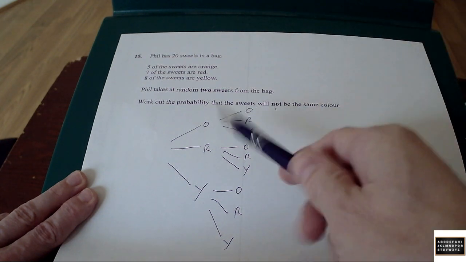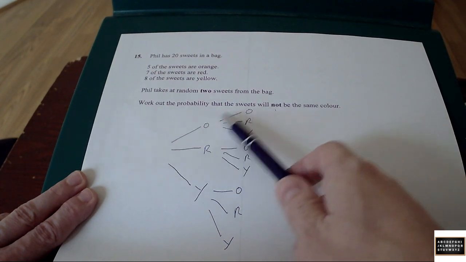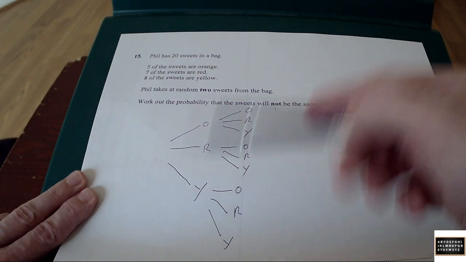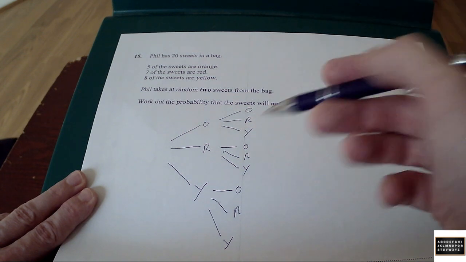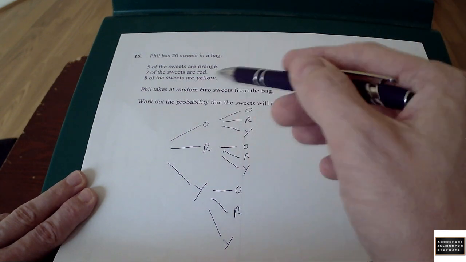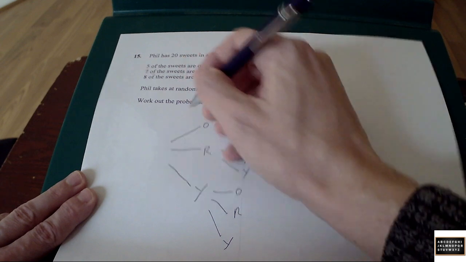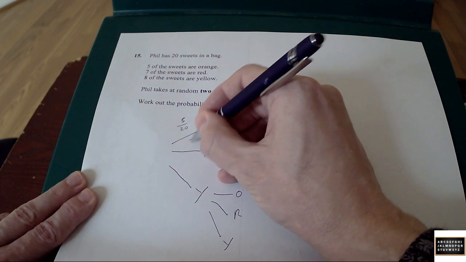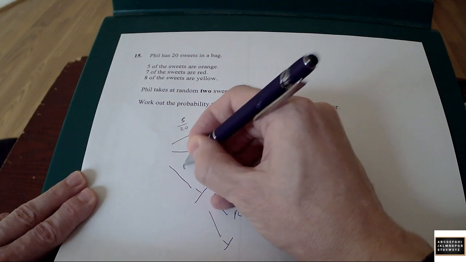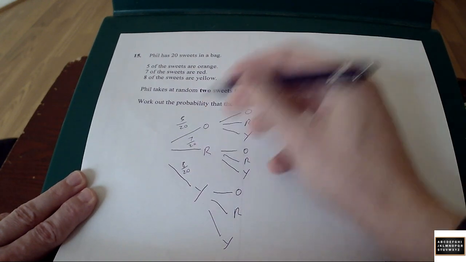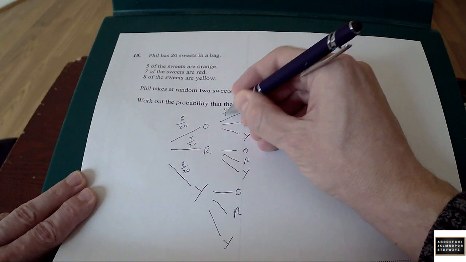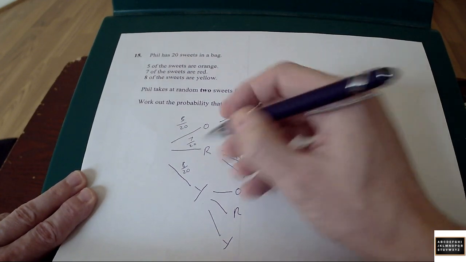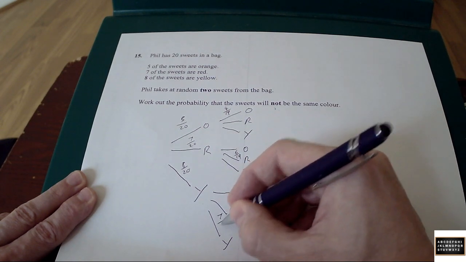So what you're going to try and do is work out the chances of getting an orange and an orange, a red and a red, a yellow and a yellow, adding them up and then taking that answer away from 1. It's conditional probability. You're going to eat the sweets, obviously, so you need to think about how you're going to work those out. So to get the orange ones, we've got 5 over 20. To get the red ones, we've got 7 over 20. To get the yellow ones, we've got 8 out of 20. Once you've eaten an orange, that's 4 out of 19. Once you've eaten a red, it's going to be 6 out of 19. Once you've eaten a yellow, it's going to be 7 out of 19.